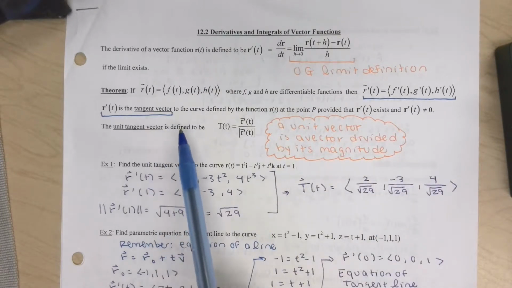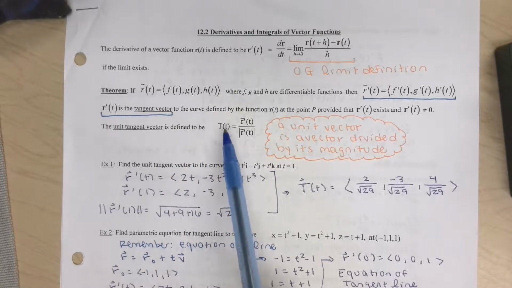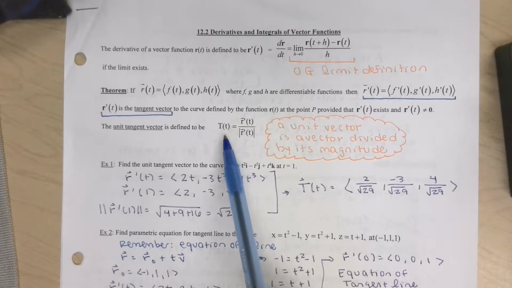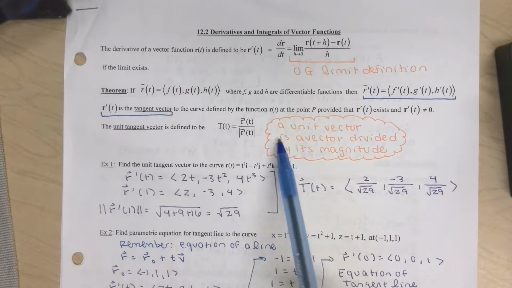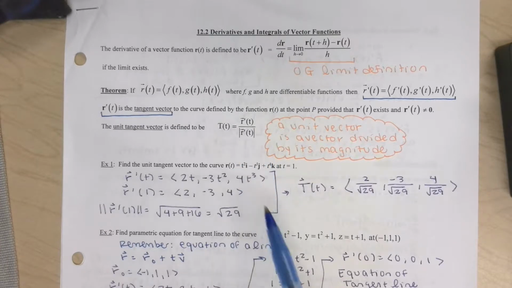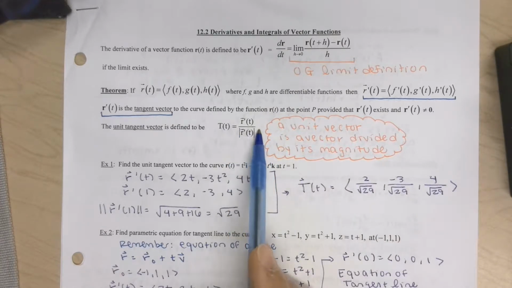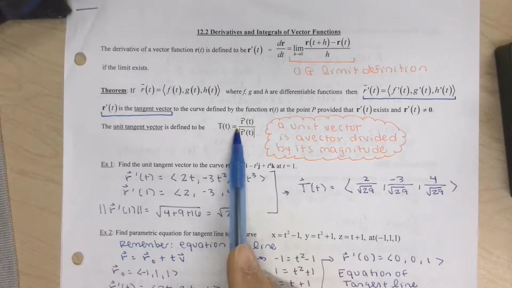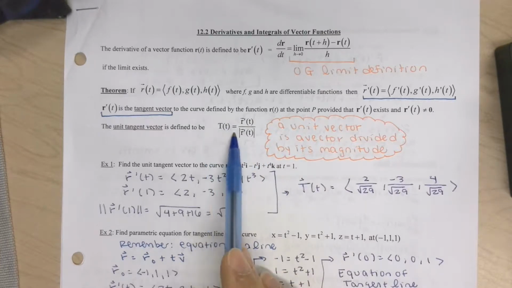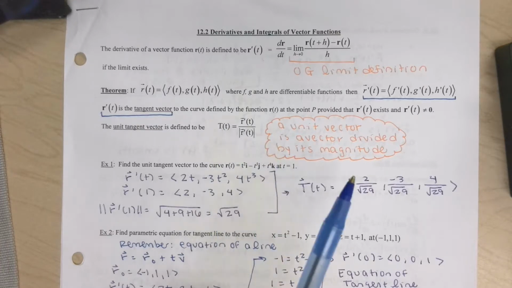If we'd like to make it a unit tangent vector, we actually call it something very specific because we'll need this later when we talk about the unit normal vector and the binormal vectors, which we'll get to in a later lesson. A unit vector is a vector divided by its magnitude, so I take r prime divided by its magnitude. You can add a couple extra symbols here to make sure you know that this is magnitude. We call that unit tangent vector big T.